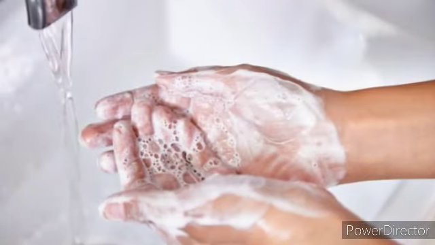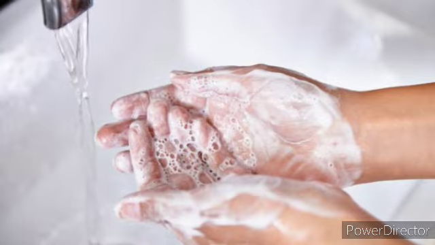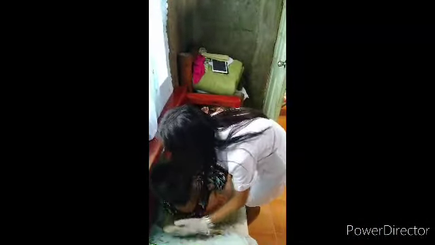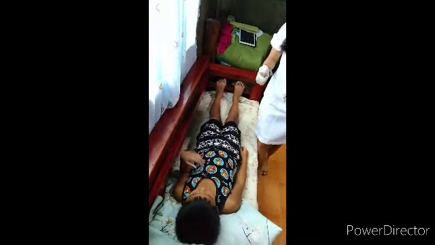Step thirteen, perform hand hygiene. Rationale: hand hygiene deters the spread of microorganisms. Step fourteen, assist the patient to a comfortable position. Rationale: this ensures patient comfort. For the last step, fifteen, evaluate the patient's response to the procedure and medication. Rationale: the patient needs to be evaluated for any adverse effects of the medication or procedure.